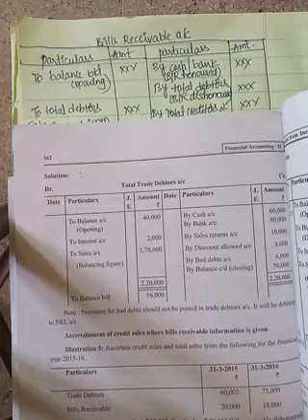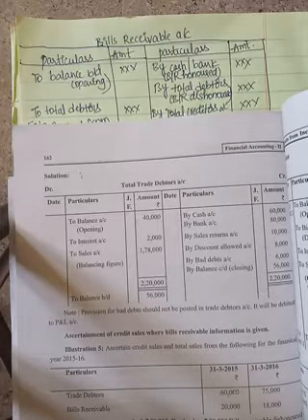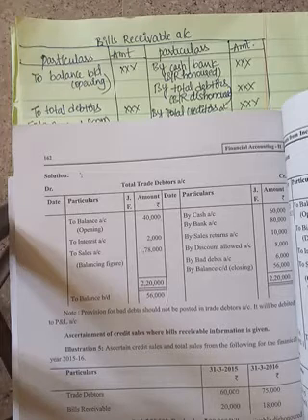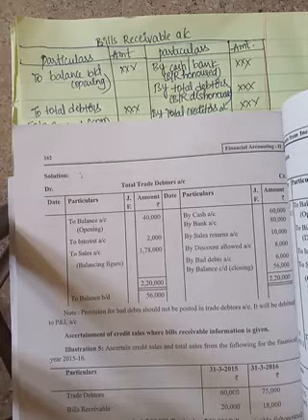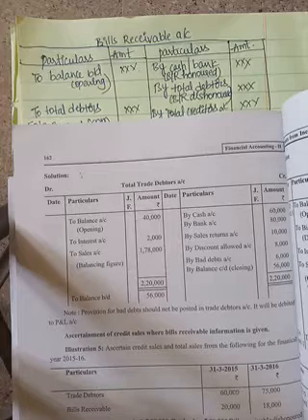On the debit side is to balance, opening balance 40,000, interest 2,000, sales 1,78,000.